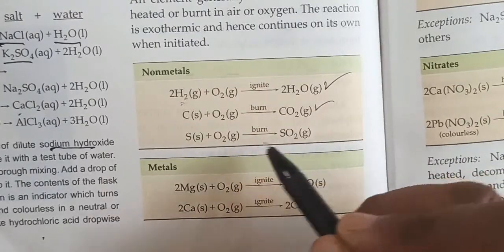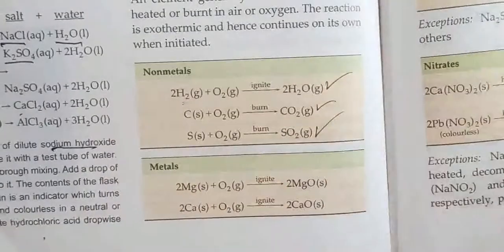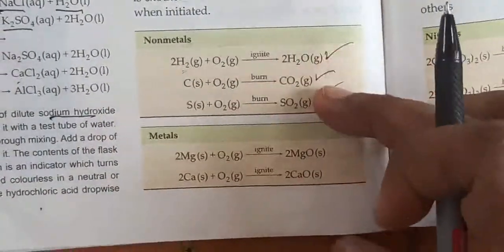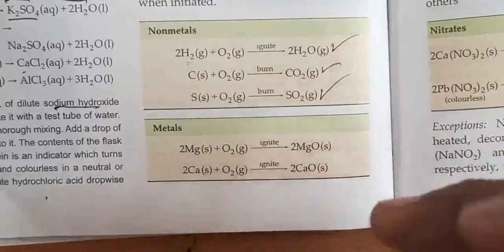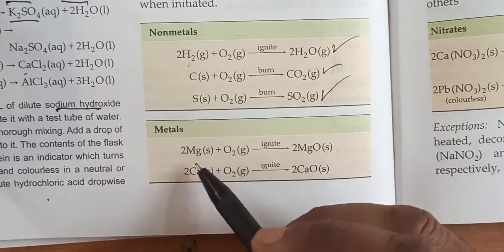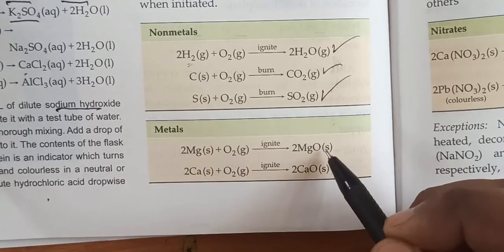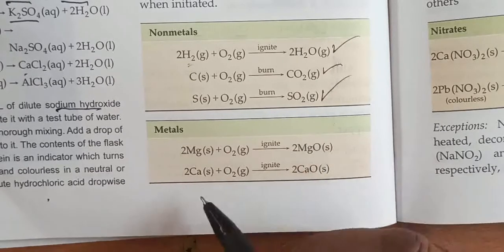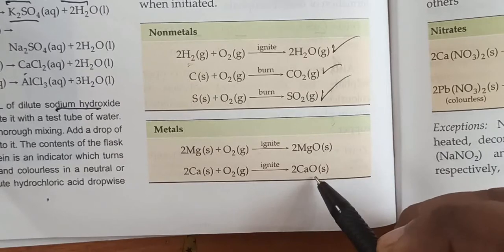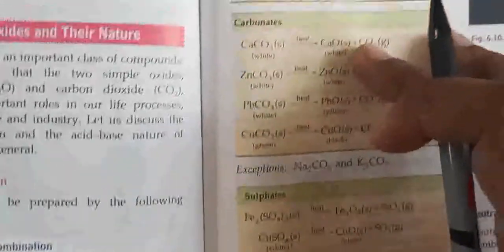Sulfur dioxide has two elements, sulfur and oxygen. So sulfur and oxygen on burning form sulfur dioxide. These are non-metal oxides. Now come to this one. Magnesium and calcium are metals. So magnesium on burning, on heating, reacts with oxygen and forms magnesium oxide. This is a metal oxide. Calcium on burning with oxygen forms calcium oxide, that is also a metal oxide. So non-metal oxides are also there, metal oxides are also there.